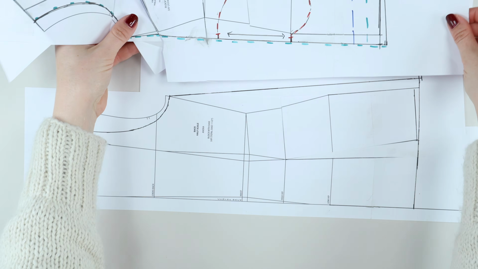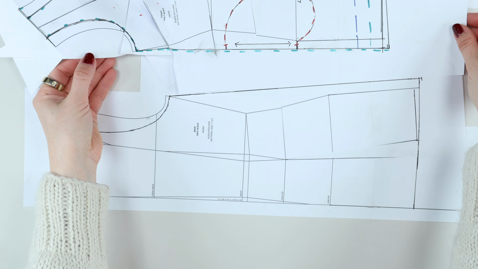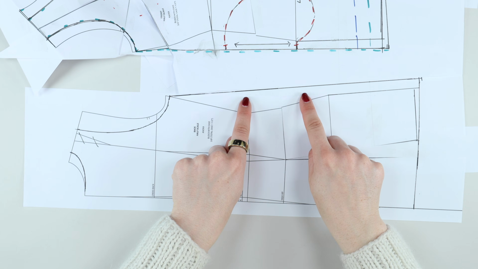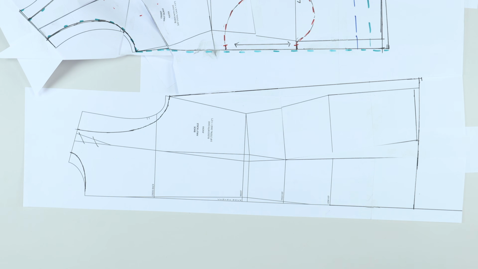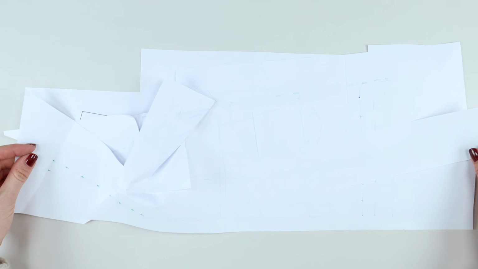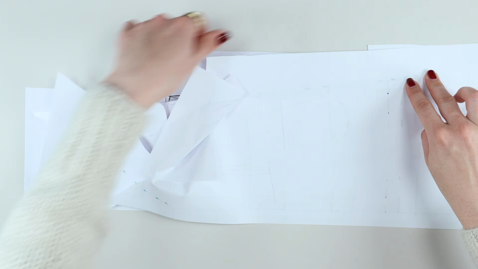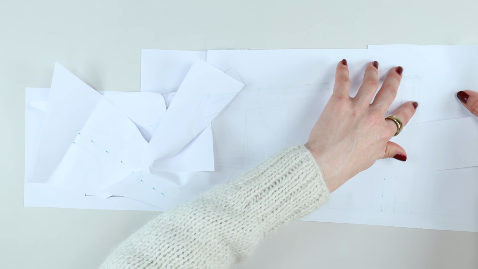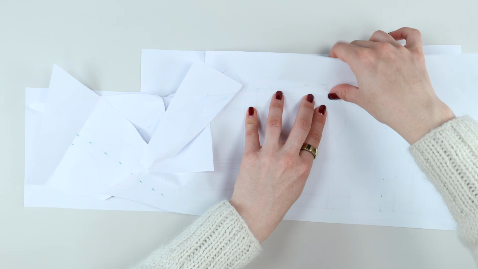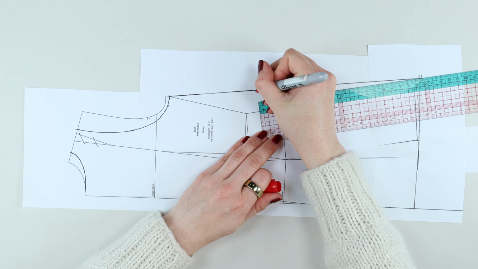Now we can also use the front pattern to mark the location of the pockets. We want to have notches on the back of the pattern that will align with the notches for the pockets on the front of the pattern. Position the front pattern onto the back pattern again, aligning the side seam, and record the notches using your tracing wheel. Mark the notches onto the pattern.